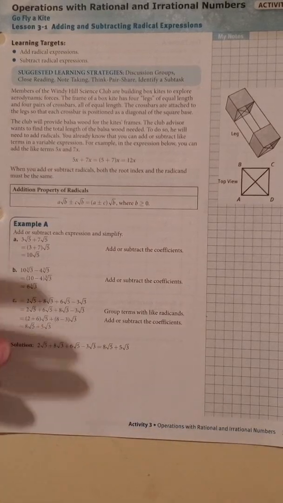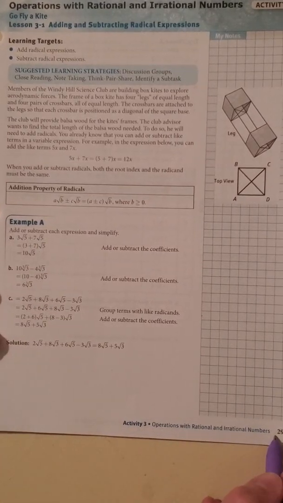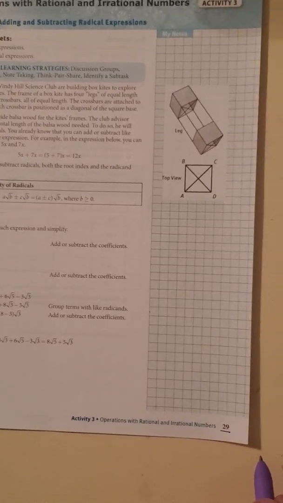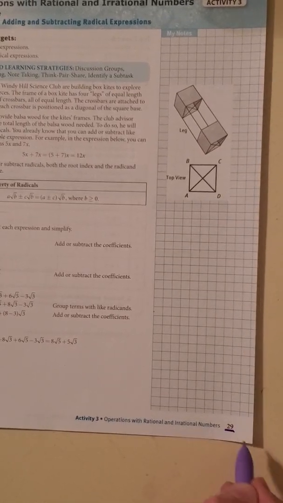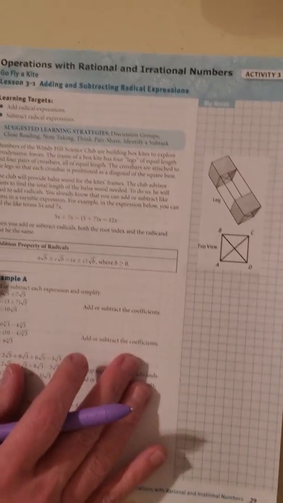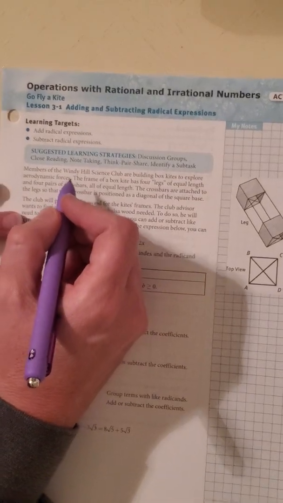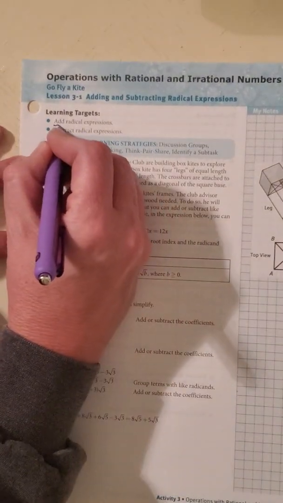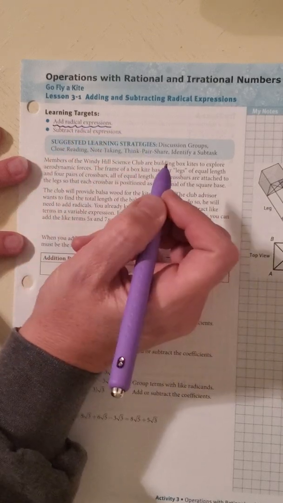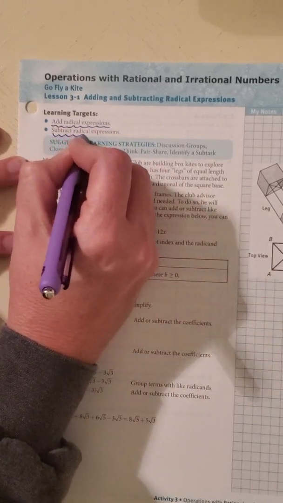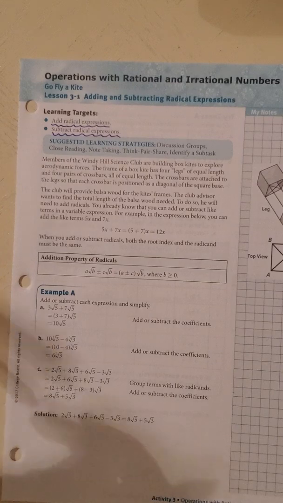All right, welcome to Notes 3-1, and we're on page 29 in your notes. So let's look at the learning targets for today. The learning targets are to add radical expressions and to subtract radical expressions.